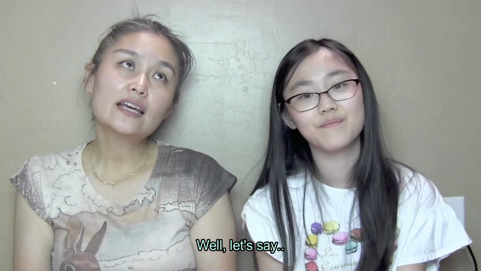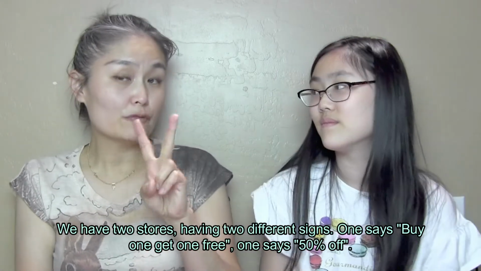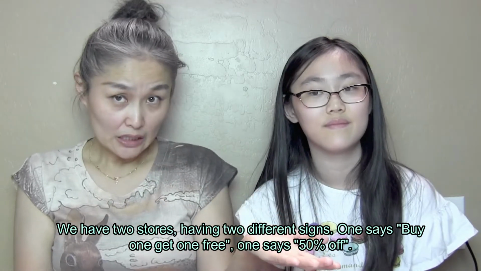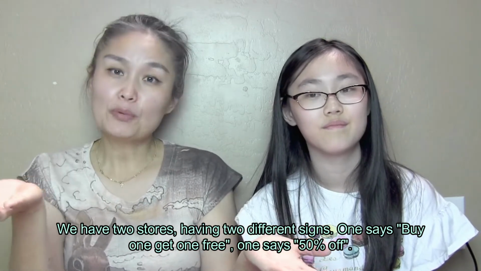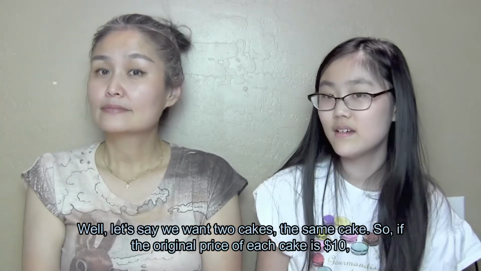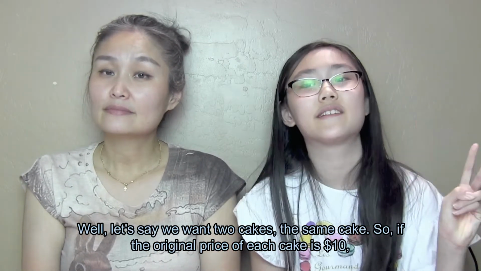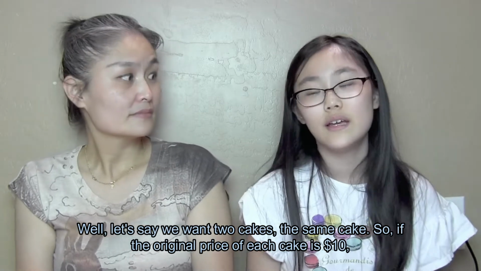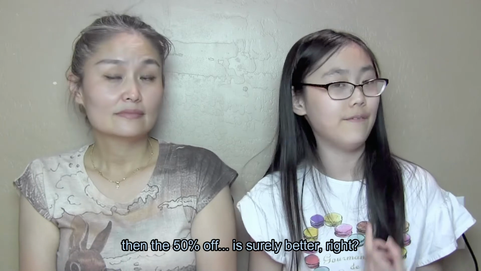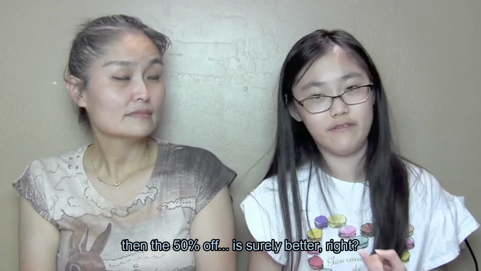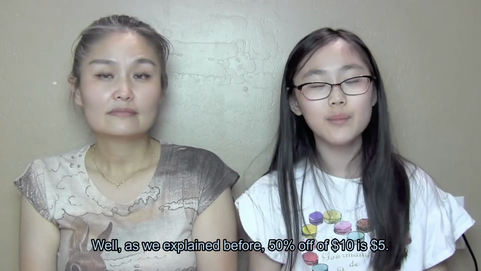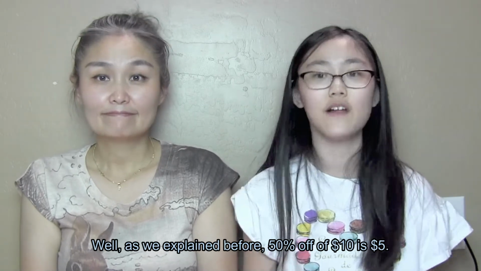Well, let's say we have two different stores, have two different signs. One says buy one get one free. One says 50% off. Which one is a better bargain? Well, let's say we want 2 cakes, same cake. So if the original price of each cake is $10, then the 50% off is surely better, right? Mm-hmm. Well, as we explained before, 50% off of $10 is $5.